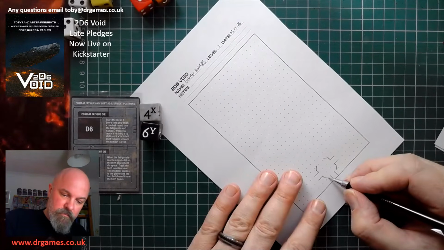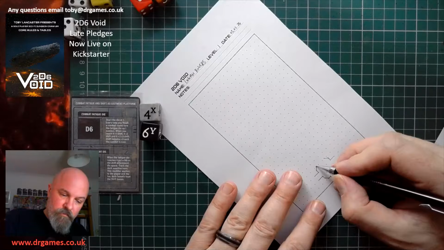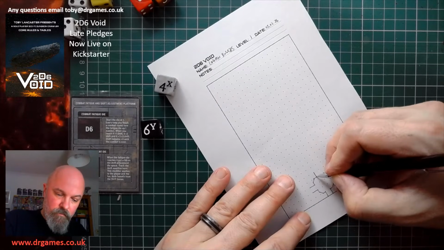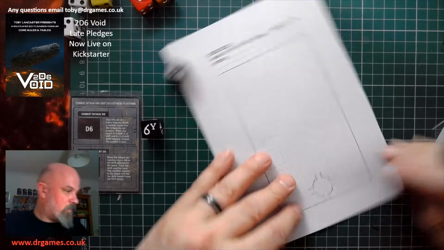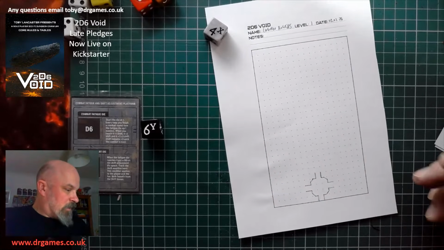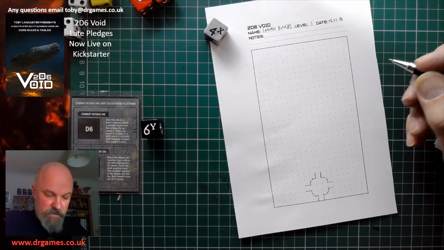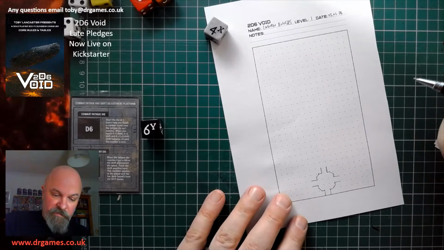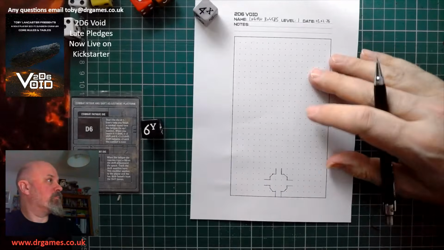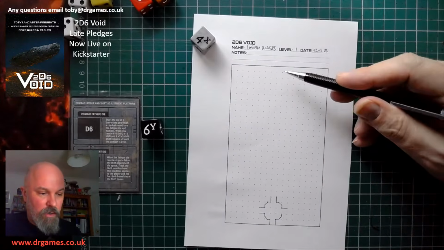There we go. All right. So there's our first room in this now longer map.